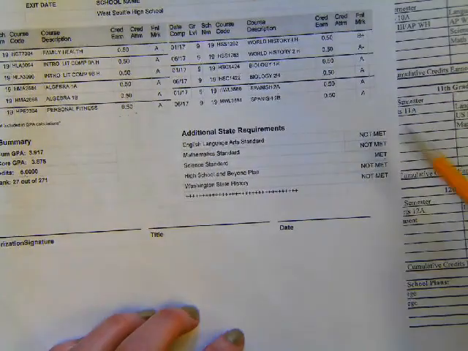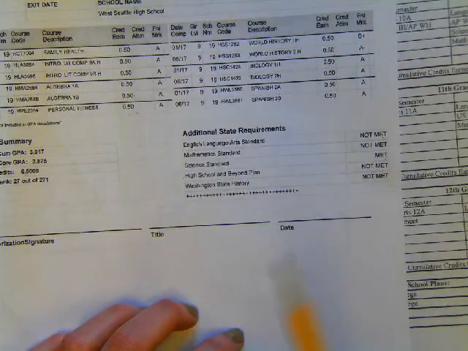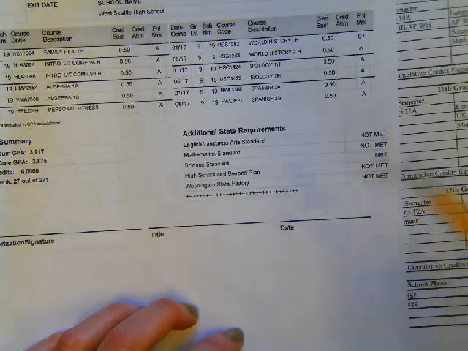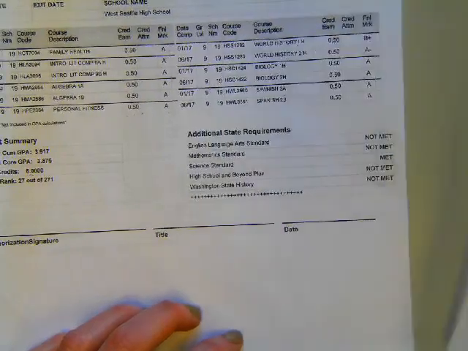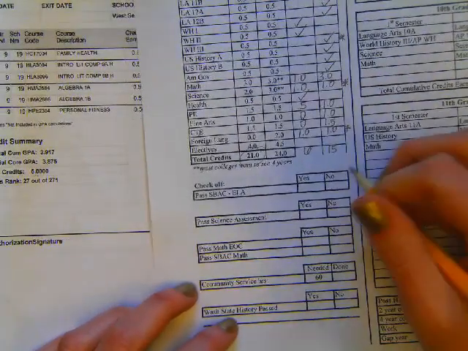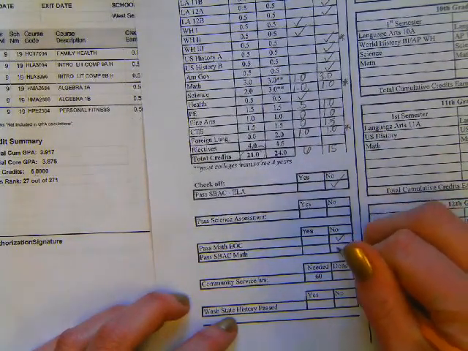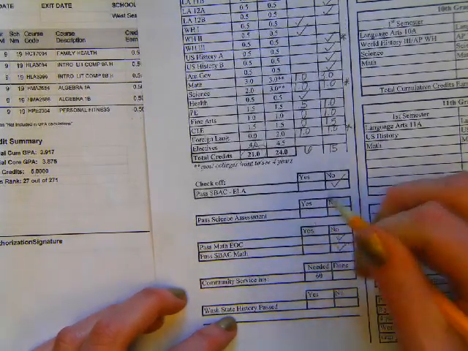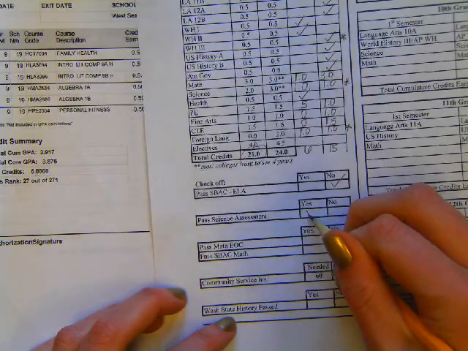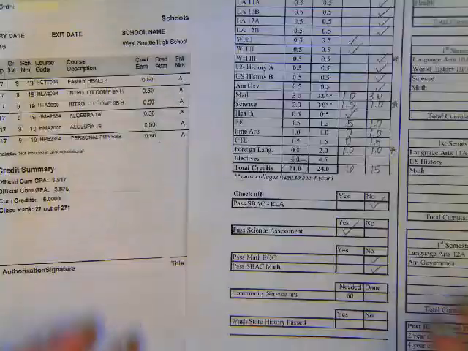So in this example, looks like I have not met my English or math. I have met science. Don't panic if you haven't met English and math. Most of you haven't even had a chance to try those tests yet. So for most of you, you'll probably check you have not passed English, you have not passed math. A good number of you probably have already passed your science assessment. You took your bio EOC last year, and I have met it in this example, so check for that.